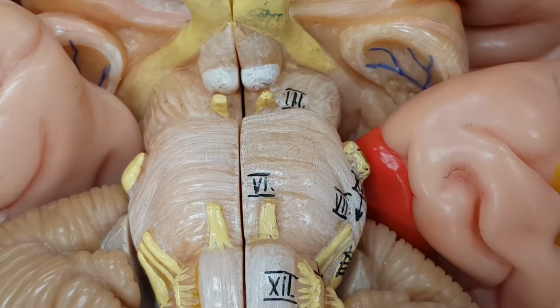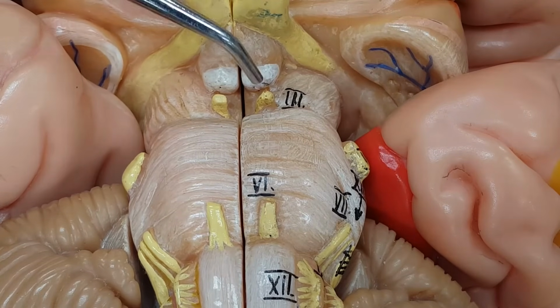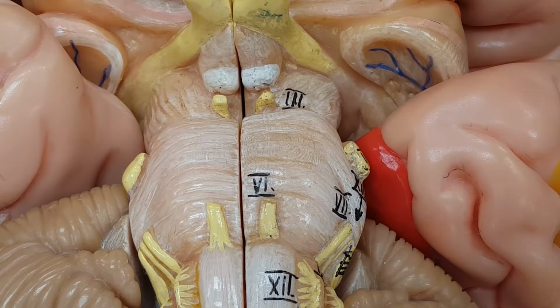Look at your lab manual. What cranial nerve pair, because there's two, one here, is number 3? Oculomotor. So 1, 2, 3, olfactory, optic, oculomotor.